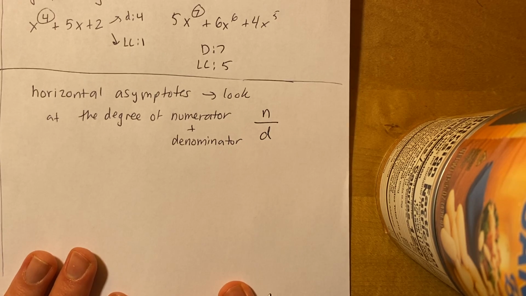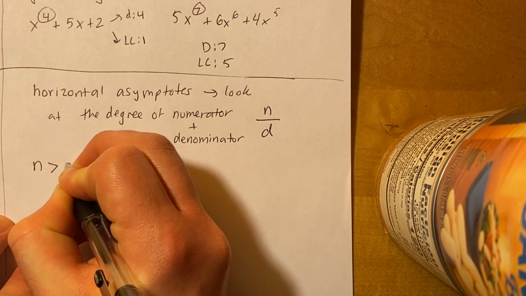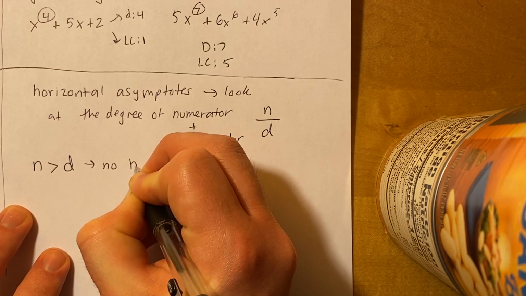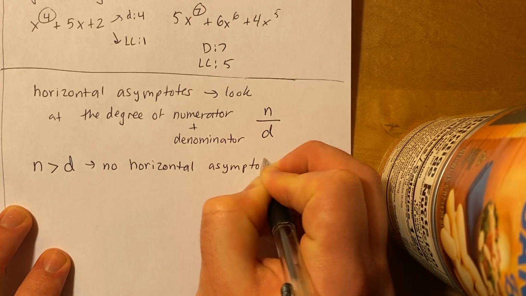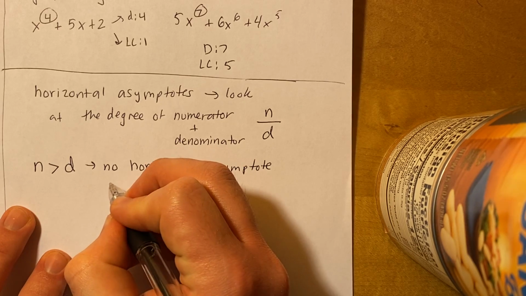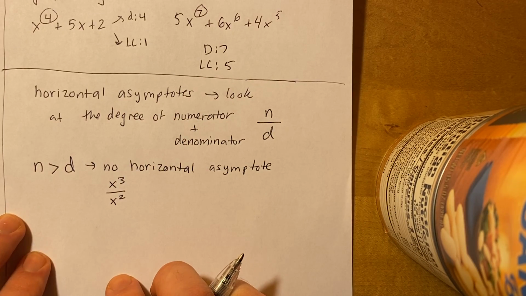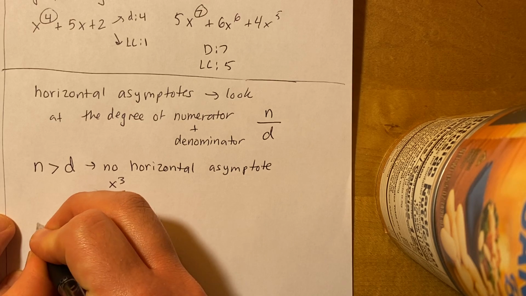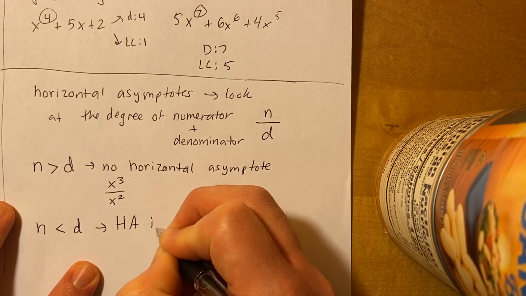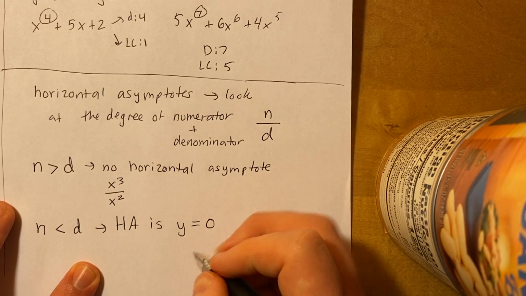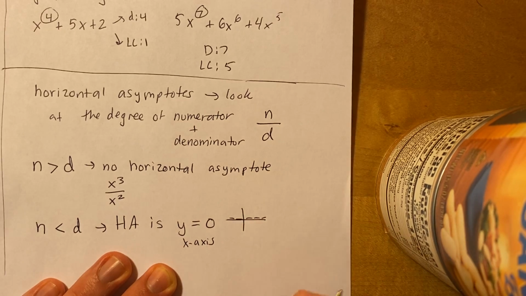If the degree of the numerator is greater than the degree of the denominator, you're going to have no horizontal asymptote. For example, x cubed over x squared has no horizontal asymptote. If n is less than d, your horizontal asymptote, or HA, is at y equals 0, which is just the x-axis. The asymptote is going to sit right on that x-axis.